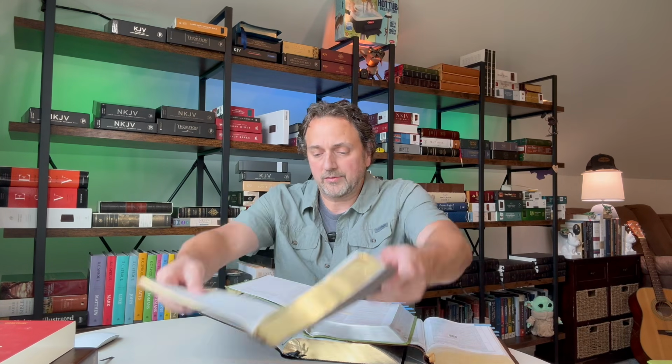Okay, so that's that. I think we kind of proved that those are not pure 1611s. Aside from, like I said earlier, the spelling differences, if you want to get really true to the 1611, it's got to be in Gothic print and all that.